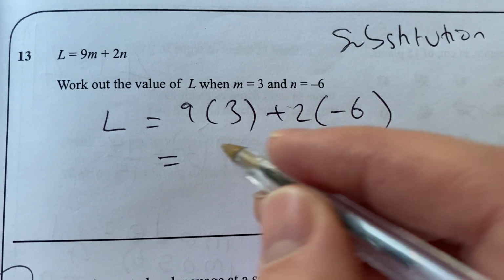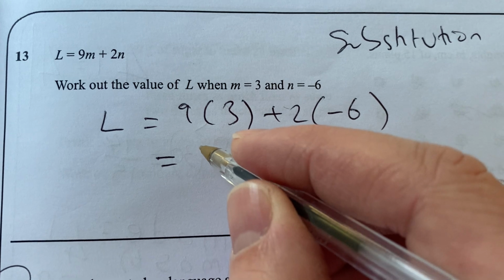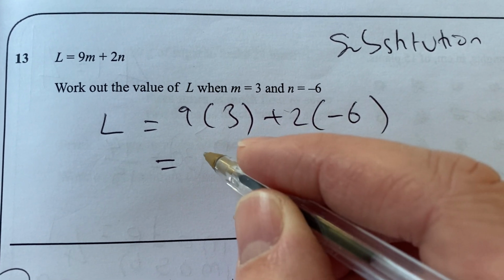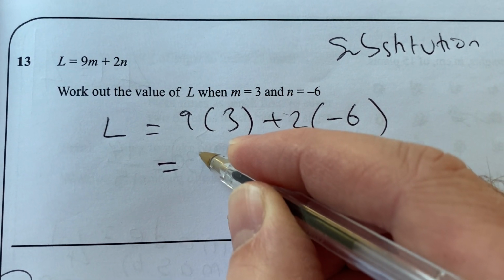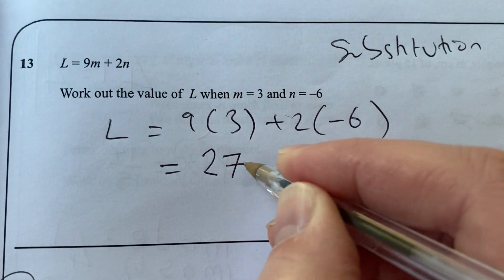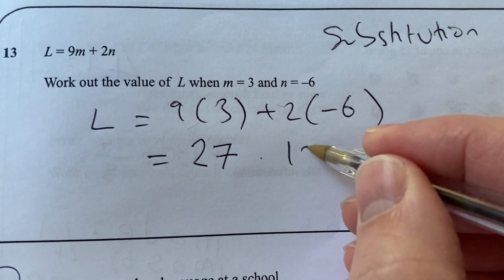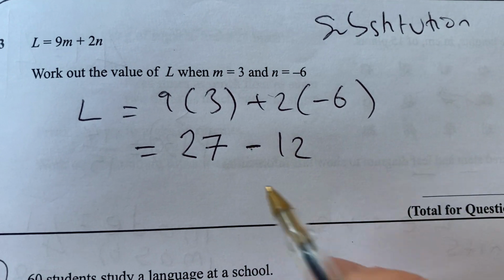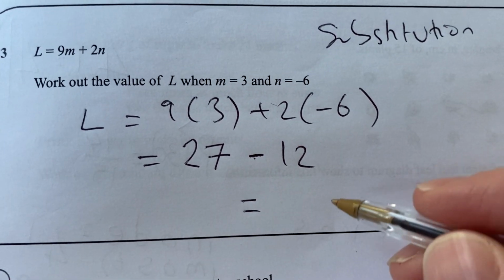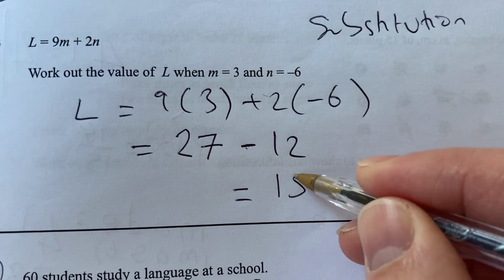9 times 3, if you know your times tables, it's a non-calculator paper, or we can just keep adding. 9 and 9 and 9, it'll be 27. Now here, 2 times 6 is 12, but the sign becomes minus. So 27 minus 12 is going to be 15.